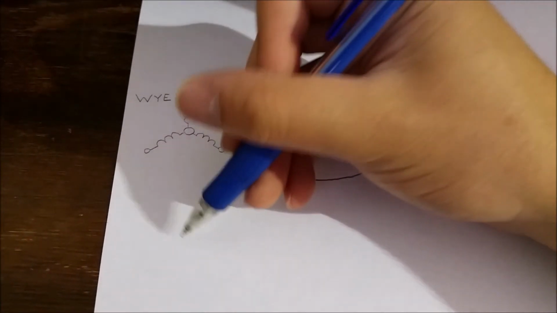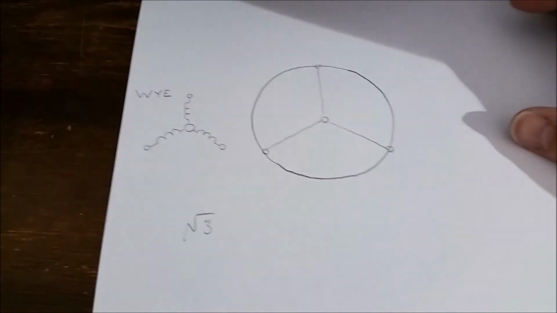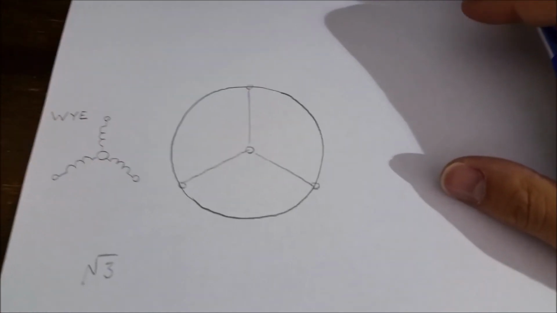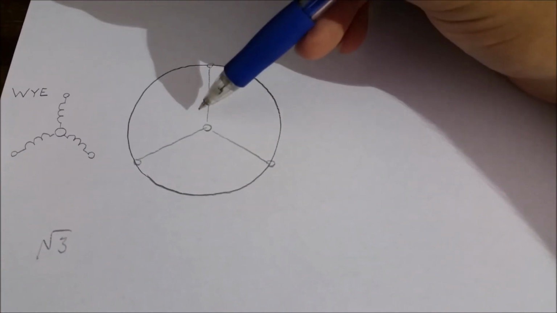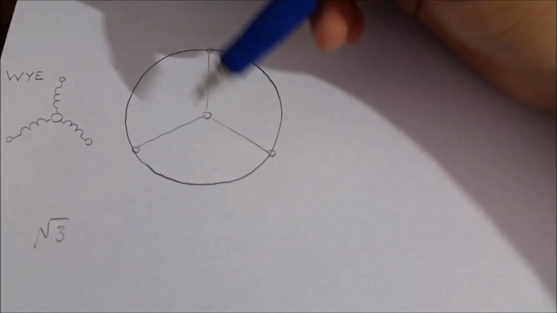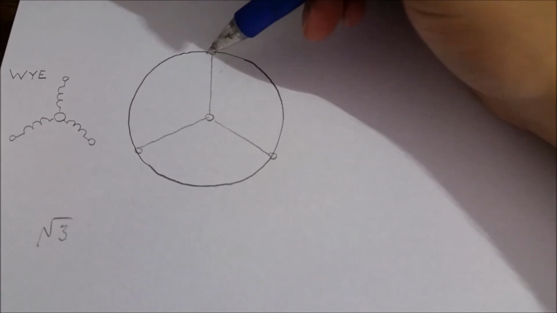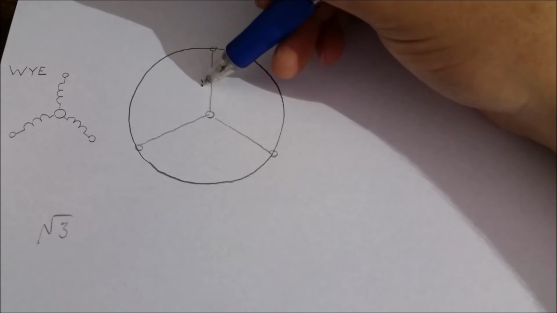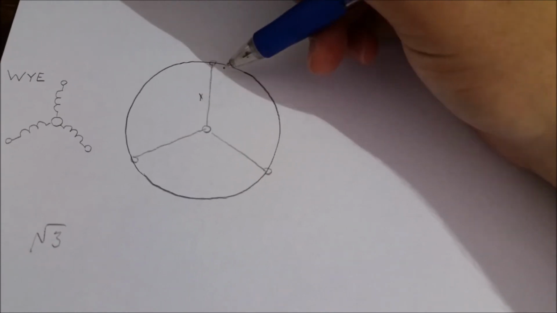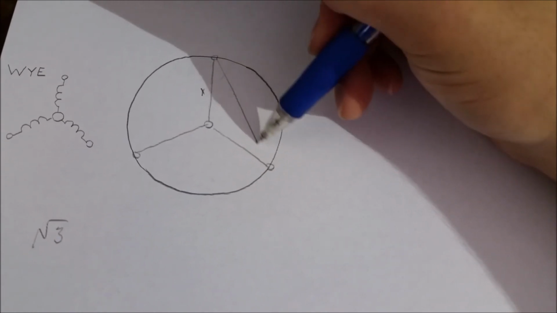To understand why this relationship is the square root of 3, it helps to look at a circle. So let's pretend that this circle is a generator, and each of these radius lengths is a phase of the generator. And so the line voltage here would be this distance, we can call it x, and the line-to-line voltage will be this distance.